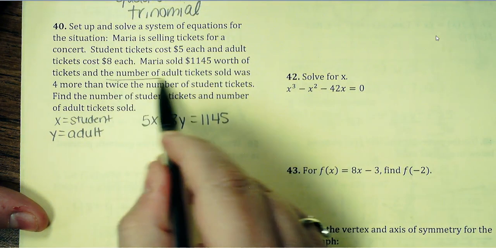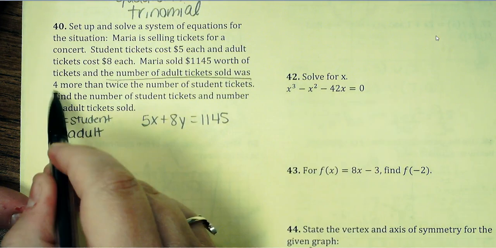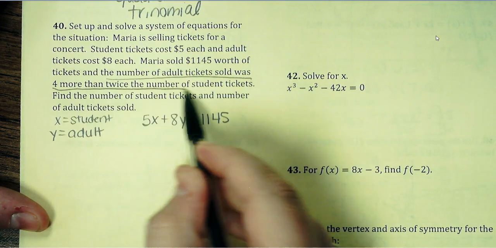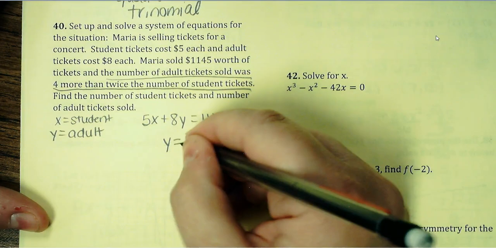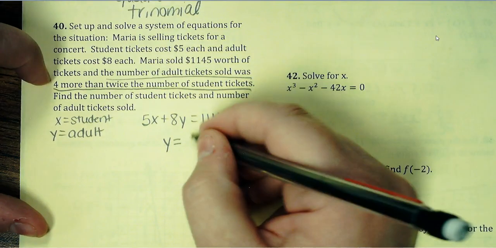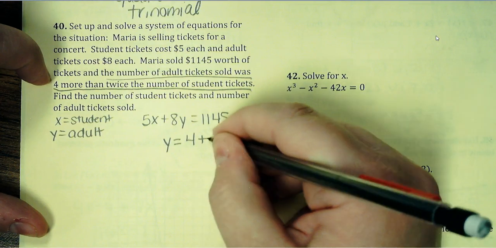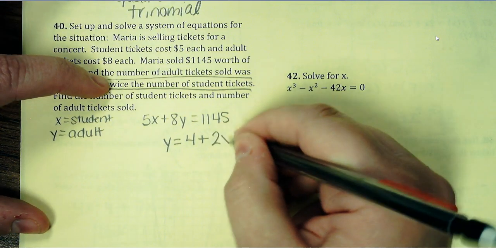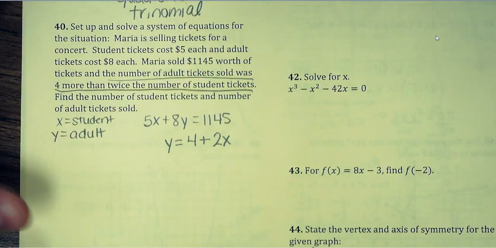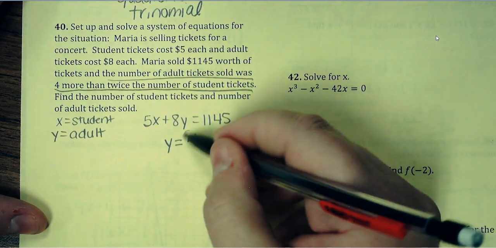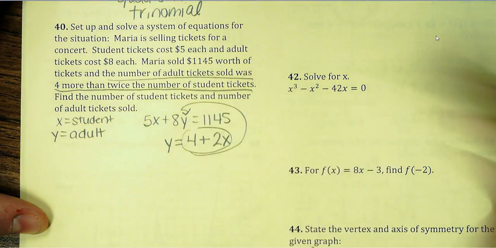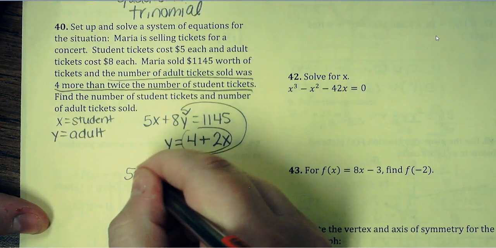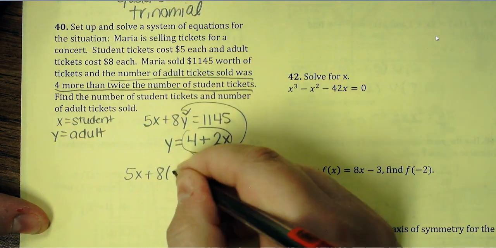The number of adult tickets sold was 4 more than twice the number of student tickets. Okay, so remember I let Y be my adult tickets. 4 more than would be 4 plus twice the number of student tickets. So I'd set it up like that. And then if I'm solving this system, this is set up really nicely to try to use substitution in place of Y.